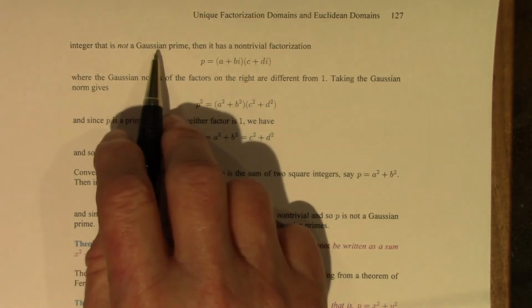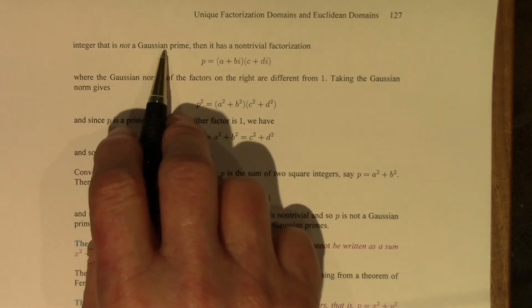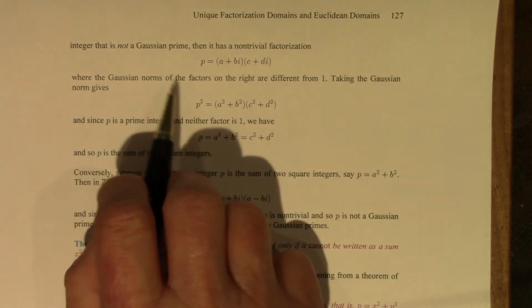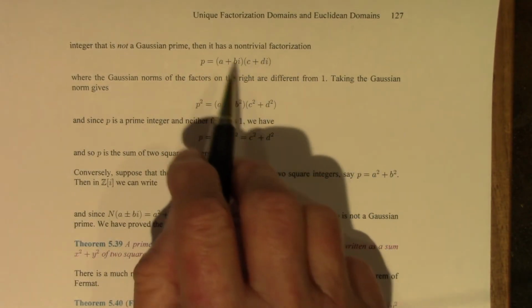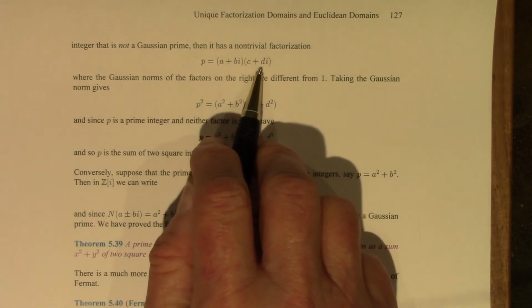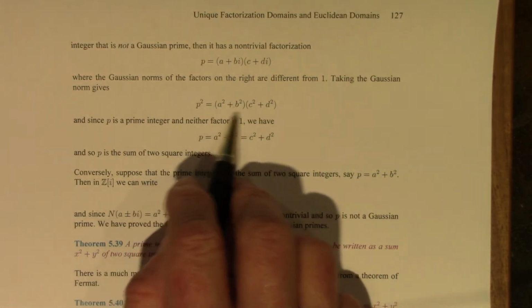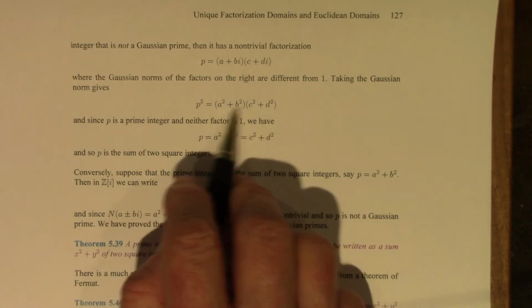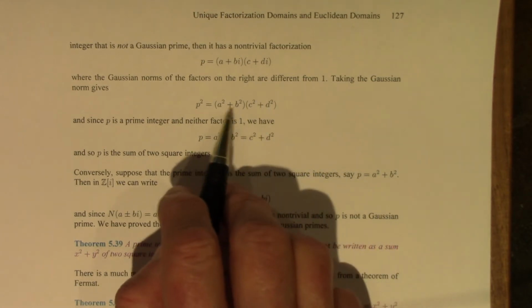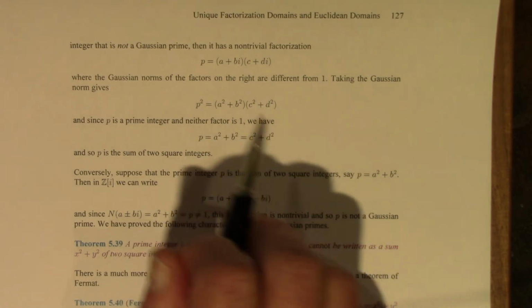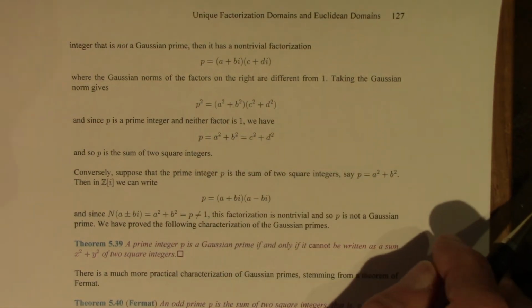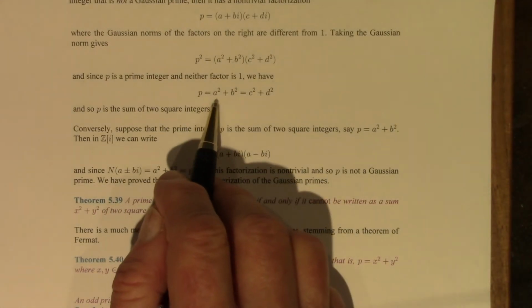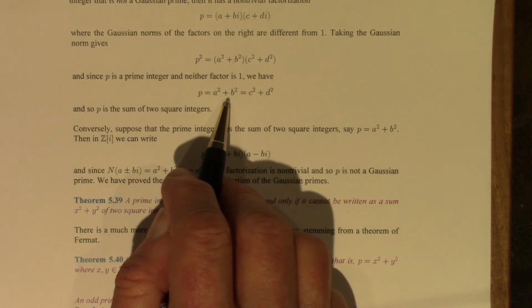So p does have a non-trivial factorization over the Gaussian integers if it's not a Gaussian prime. So the norms of these two factors are greater than 1. Taking the norms gives us this, and since p is a prime integer and these are integers, and neither factor is equal to 1, both factors must be equal to p. And so p is the sum of two squares.